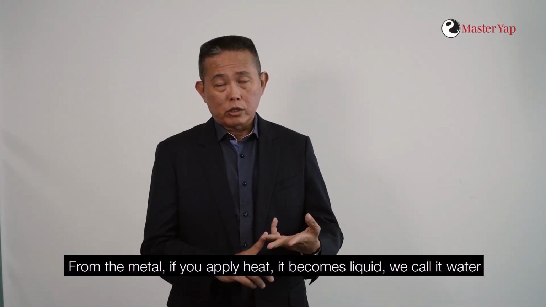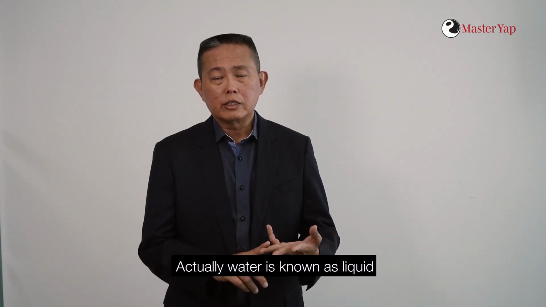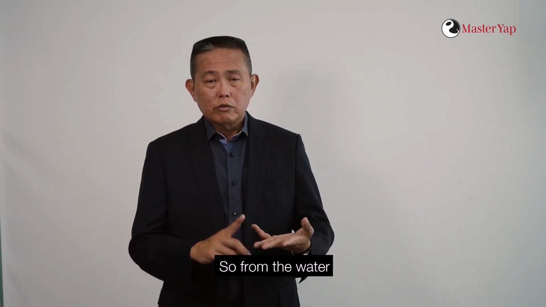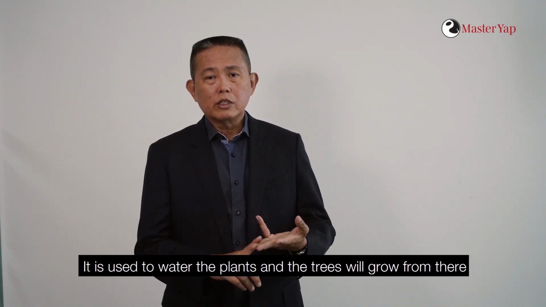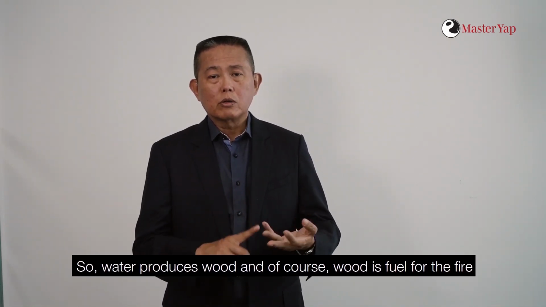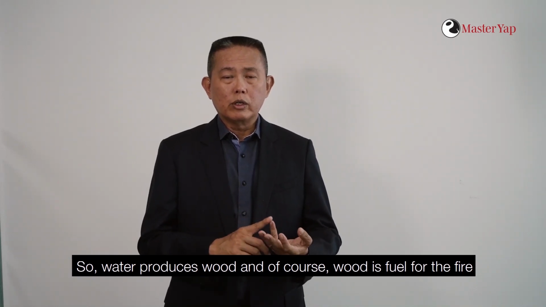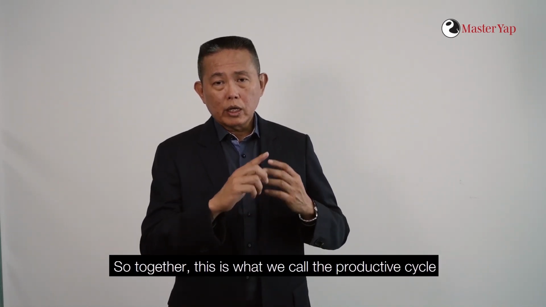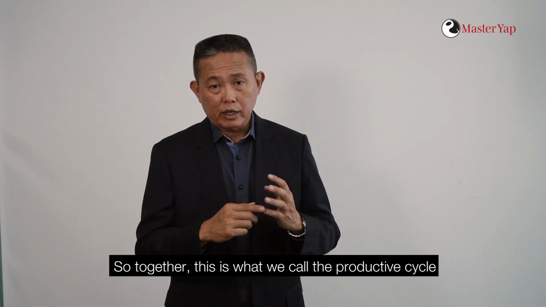We call it water. Actually, water is liquid. So water is used to water the plants and the tree will grow from there. So water produces wood, and of course wood is fuel for the fire. So together this is what we call the productive cycle.